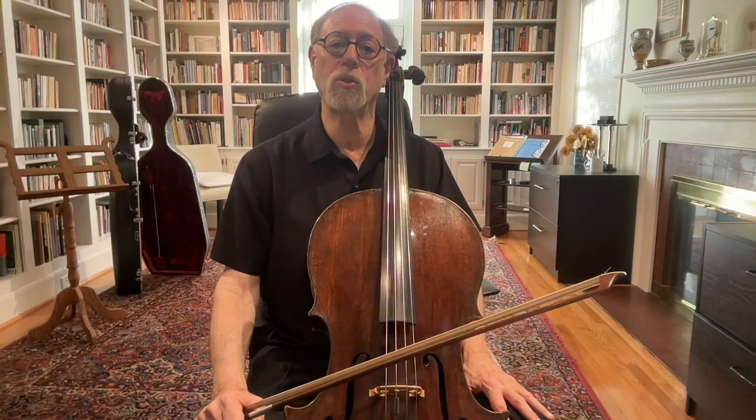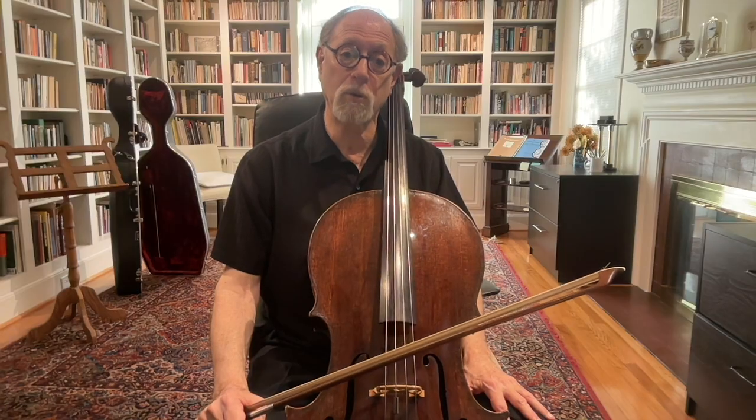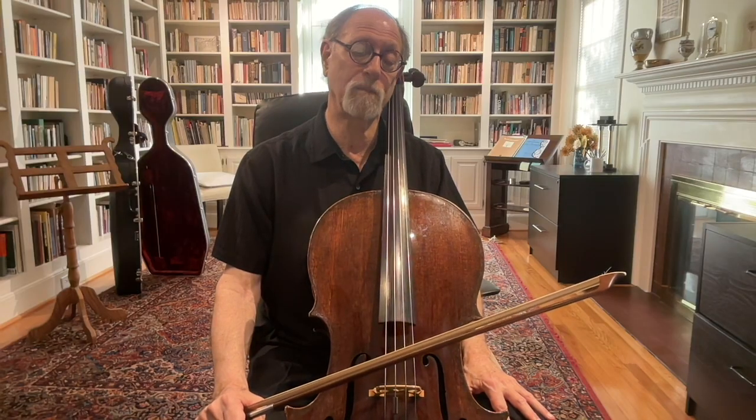The other playing issue here is the crescendos on the down bow and the diminuendos on the up bows, which is consistent throughout this etude.